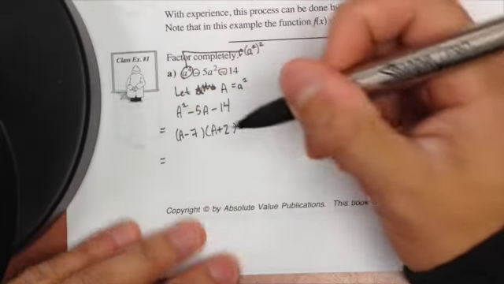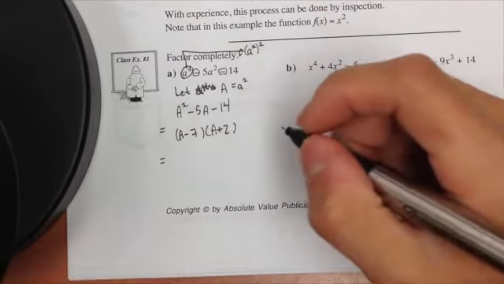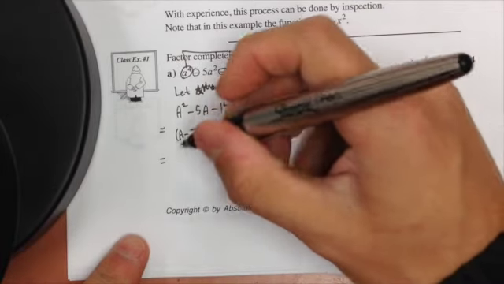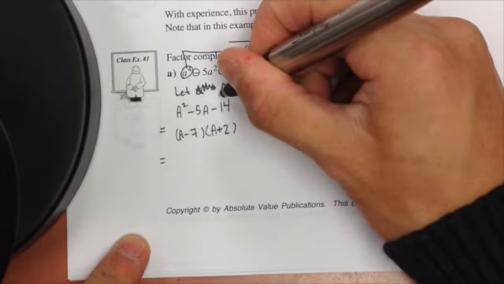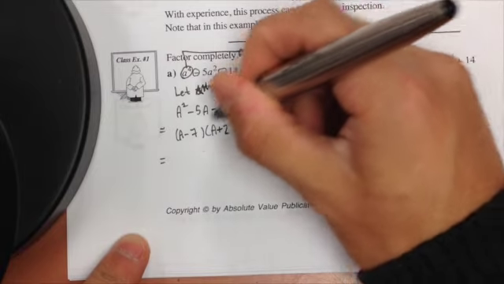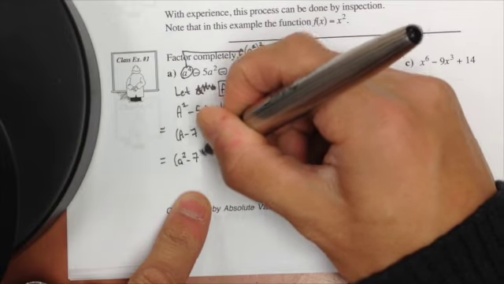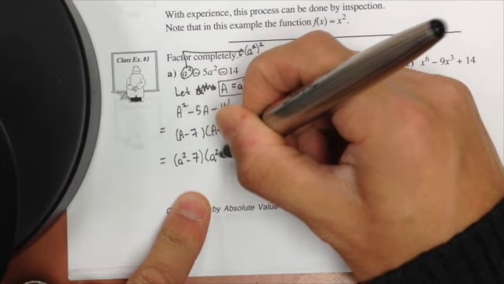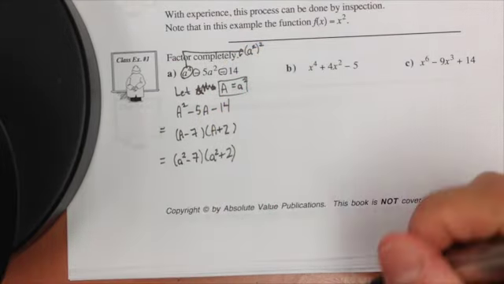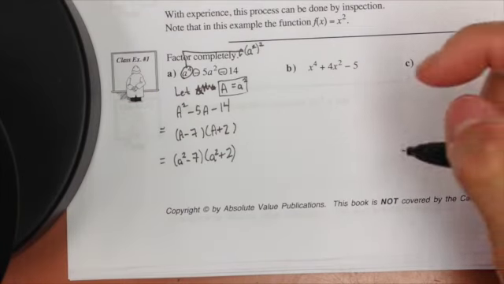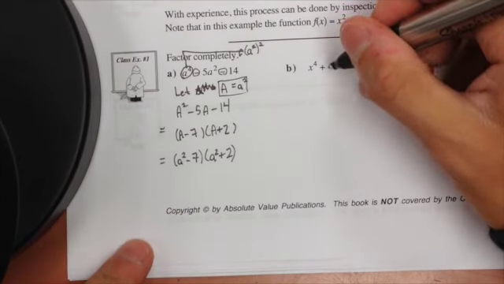But the last thing we need to do is resubstitute our original value of a. Remember that a was equal to x squared, which means that x squared minus 7 times x squared plus 2 will be our answer. Okay, so let's move on to the next question.